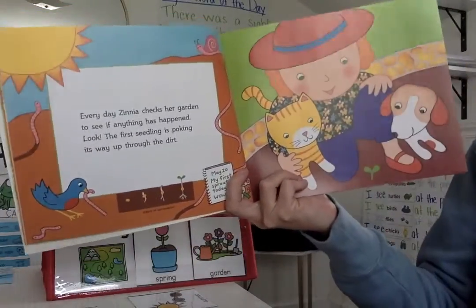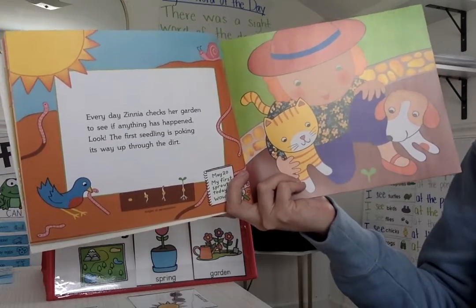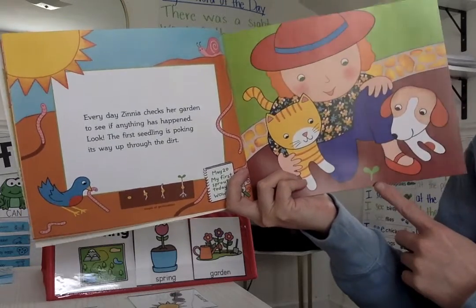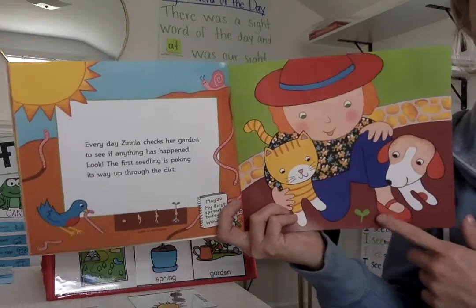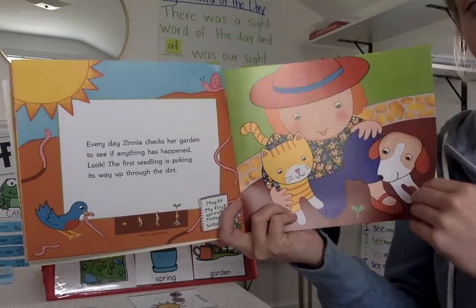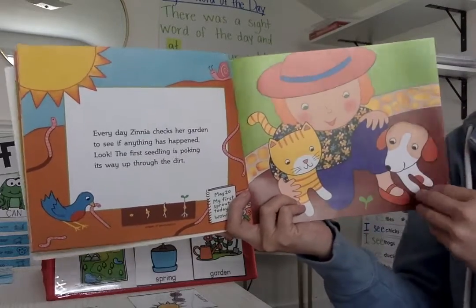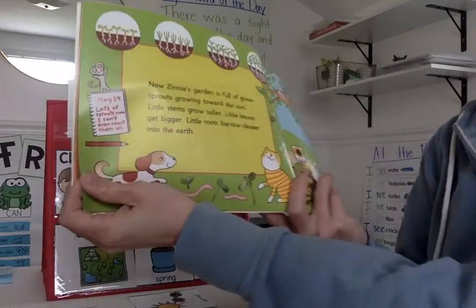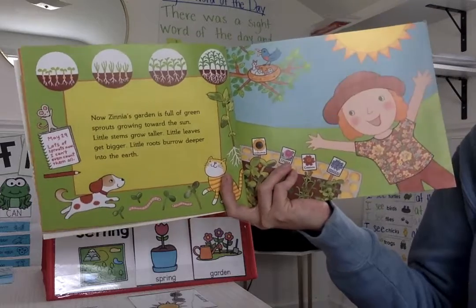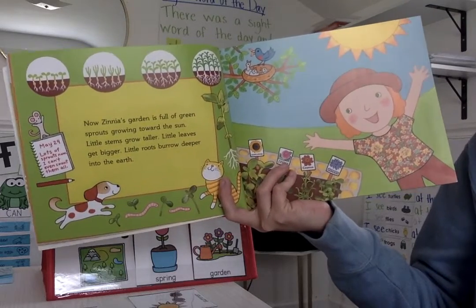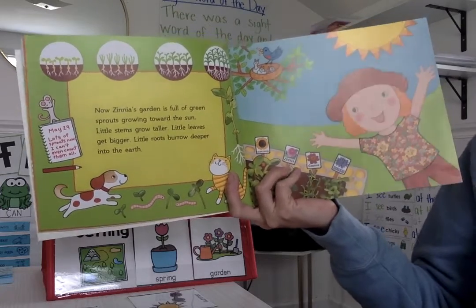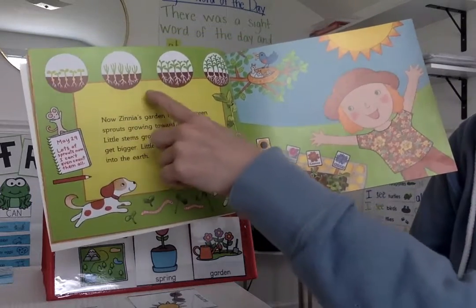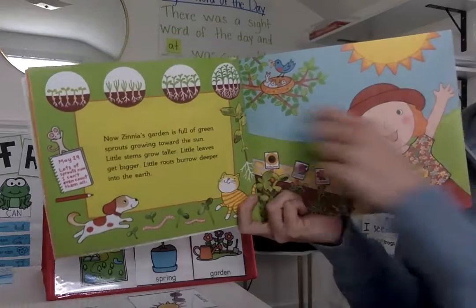Every day, Zinnia checks her garden to see if anything has happened. Look, the first seedling is poking its way up through the dirt. So seedling, that was a word we talked about, right? The seed goes to a seedling. Now Zinnia's garden is full of green sprouts growing toward the sun. Little stems grow taller, little leaves get bigger, little roots burrow deeper into the earth. Roots we talked about yesterday.